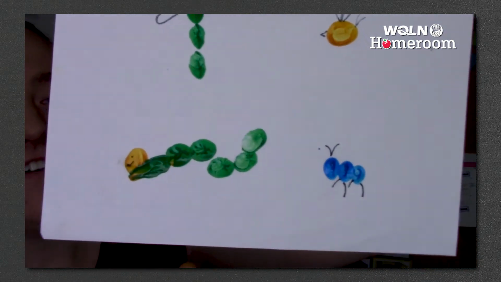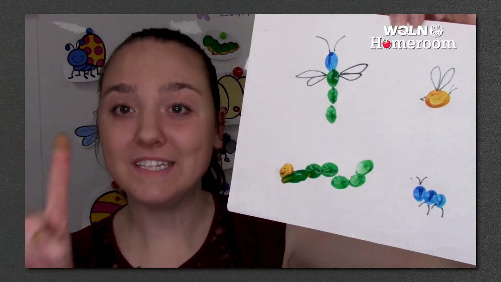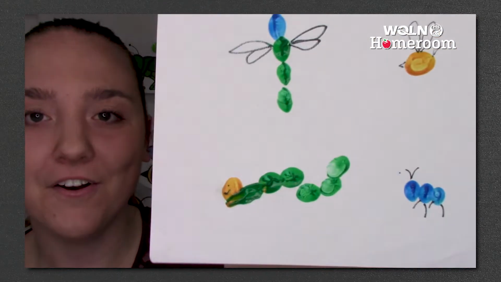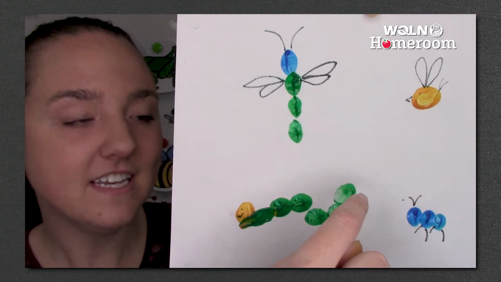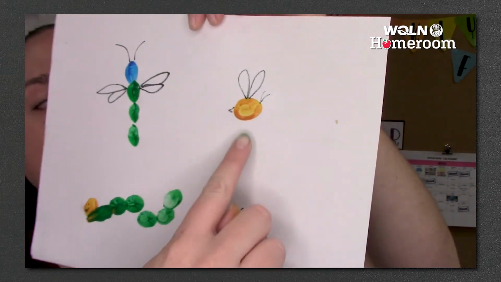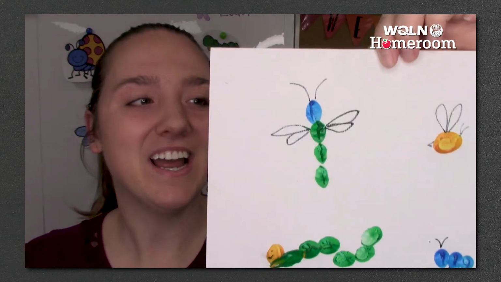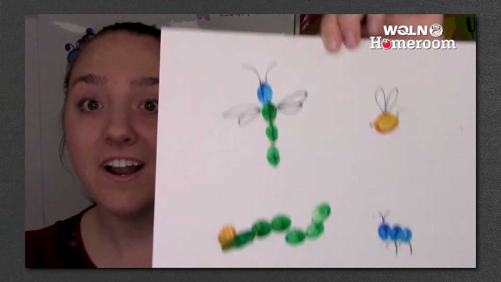So we have our ant, and let's see, how many fingerprints did we use for him? 1, 2, 3. So our ant is 3 fingerprints long. All right, let's count our caterpillar. 1, 2, 3, 4, 5, 6, 7. Our caterpillar is 7 fingerprints long. Let's count our bee. 1. Our bee is 1 fingerprint long. And last but not least, let's count our dragonfly. 1, 2, 3, 4. Our dragonfly is 4 fingerprints long.